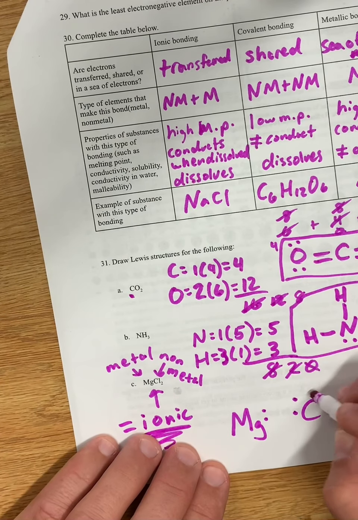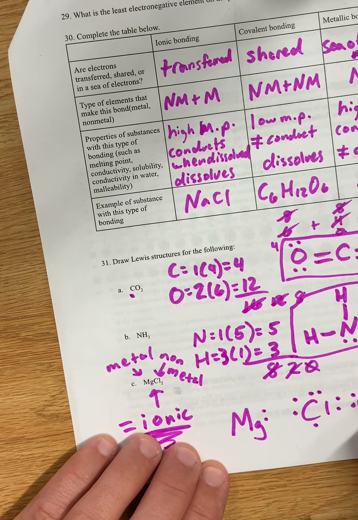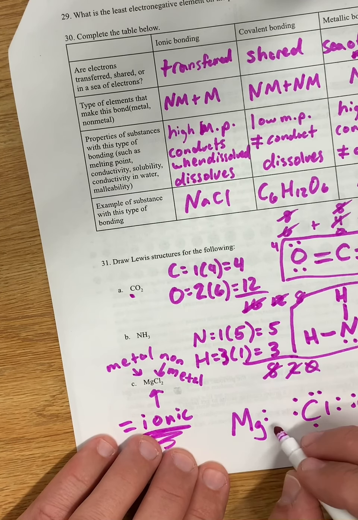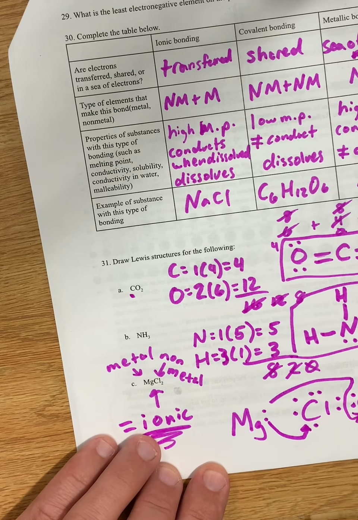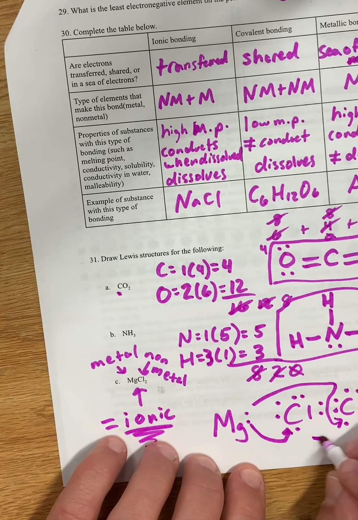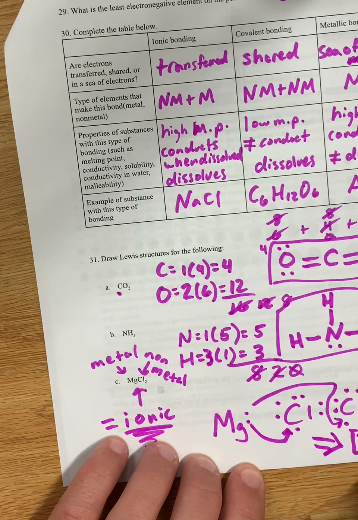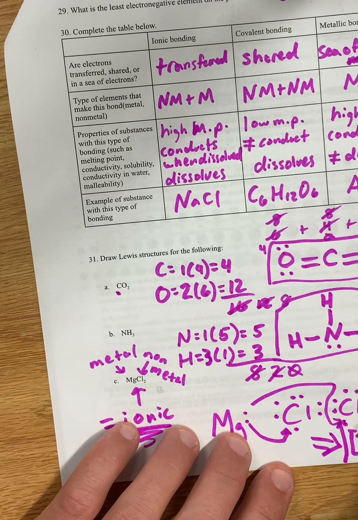So 1, 2, 3, 4, 5, 6, 7, and then 1, 2, 3, 4, 5, 6, 7, right? So this electron is going to join this chloride, and this electron is going to join this chloride. So what we end up with is a magnesium that has lost 2 electrons, so it has a 2+ charge. And then we have 2 chlorides that have gained 2 electrons, so they each have a 1- charge. And then we'll draw all of the electrons around them. And that's your answer.